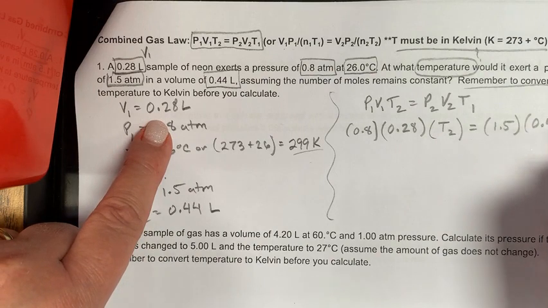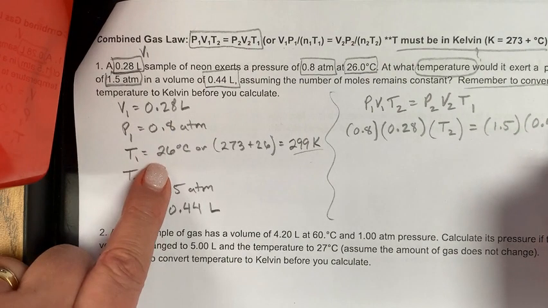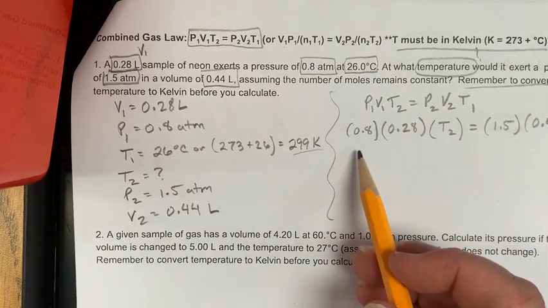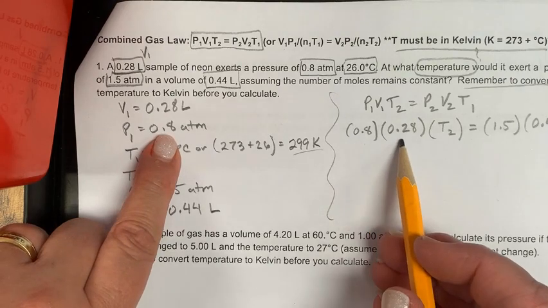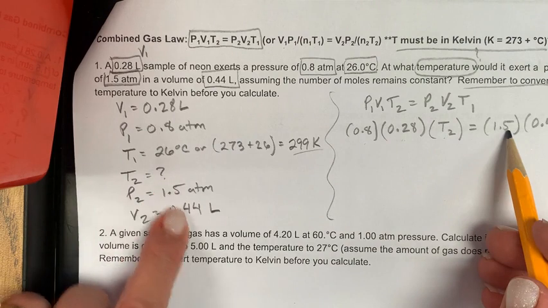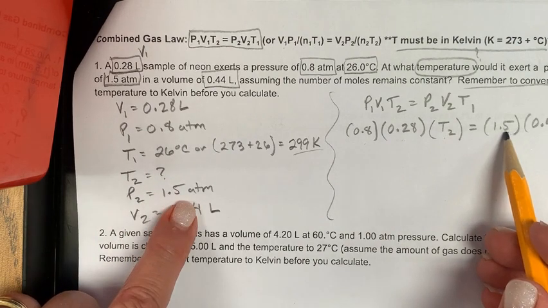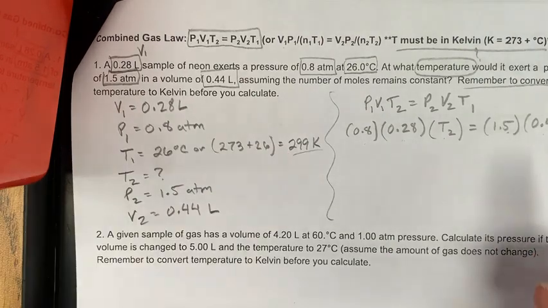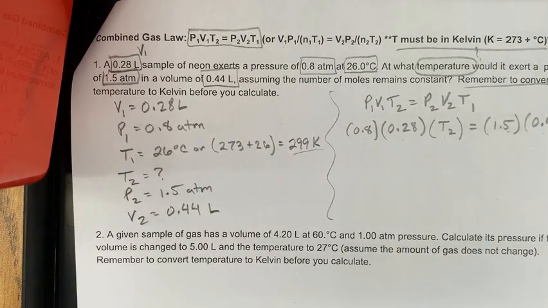T1 is 299. I did something wrong, no, 299. All right, let me double check. Our P1, cool. Our V1, cool. T2, unknown. P2, 1.5, V2, 0.44, T1, 299. Okay, I got it. It's always good to double check yourself.